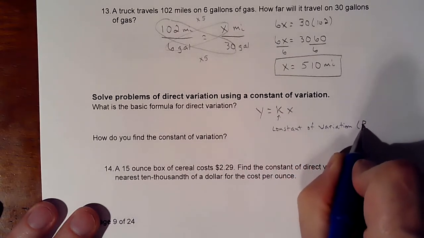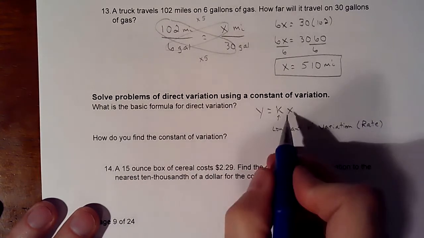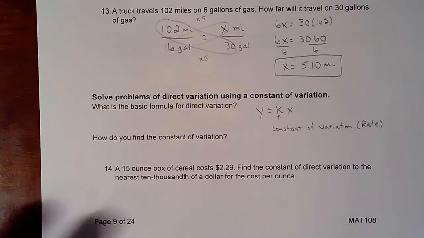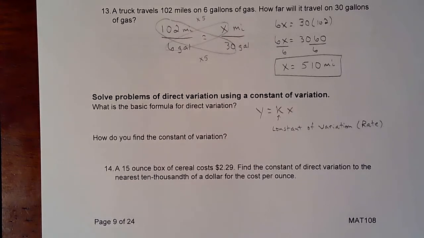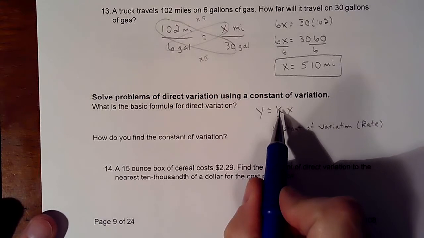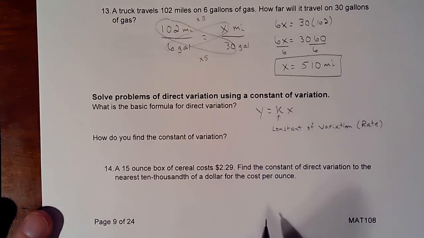Okay, I like to kind of call it a rate. That's really what it is. It's like a linear equation and has a slope. So that slope is your rate. So instead of setting up a proportion, because they may ask for this constant rate, this constant of variation, it might be a question. That means they're going to give you enough information. Basically, they're going to give you an x and a y so you can figure out what the k is.